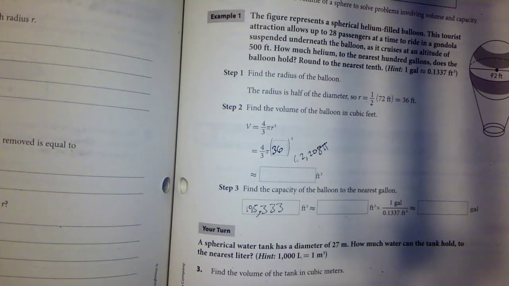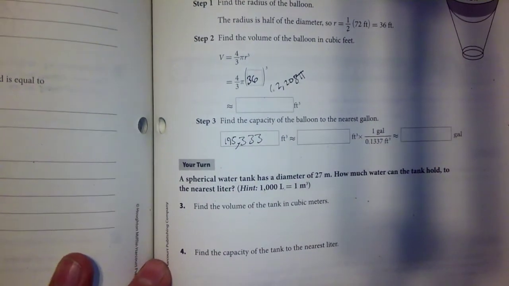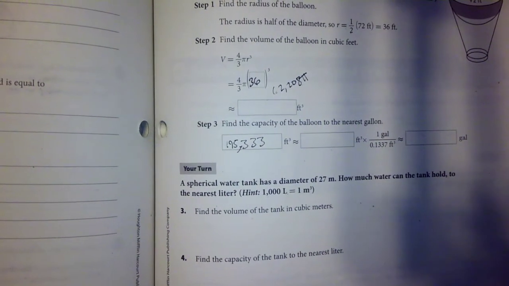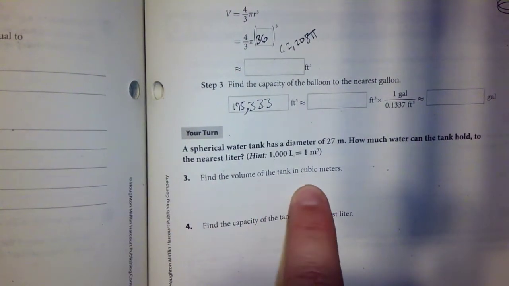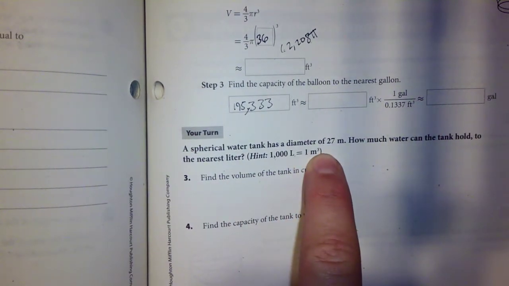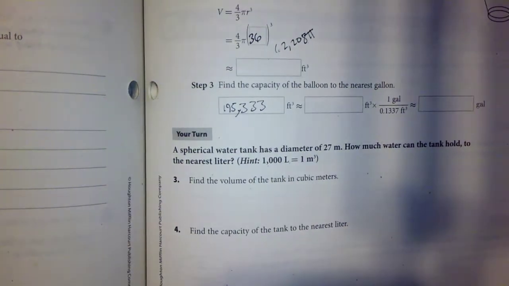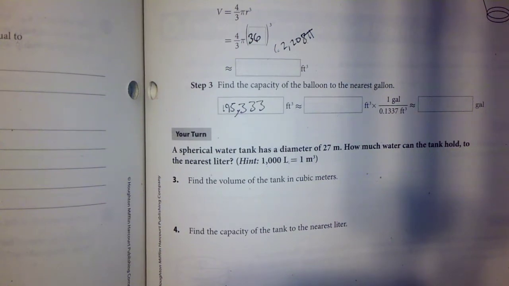Again, the volume stuff is not that tricky. It's just another formula we're using. Okay, so the first thing they talk about here, we'll do this problem. Diameter of 27. First thing we need to figure out is the radius, not the diameter. So half of 27 is 13.5.